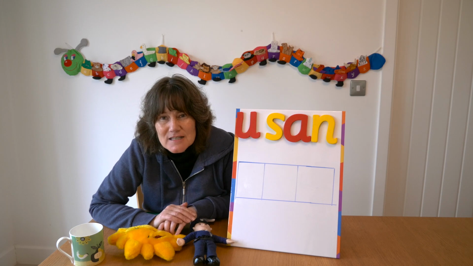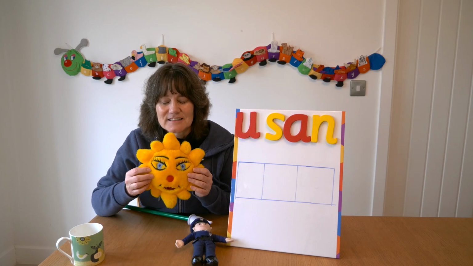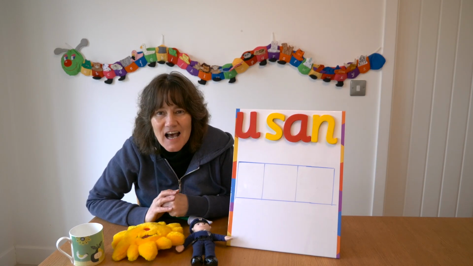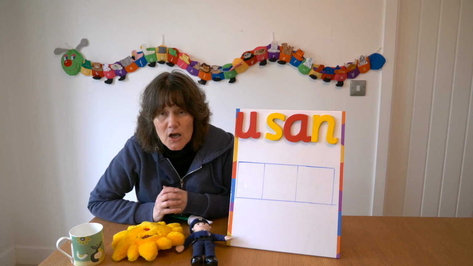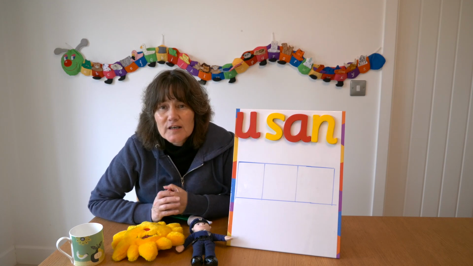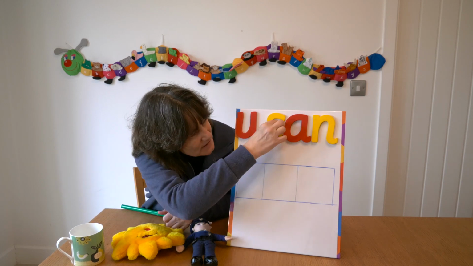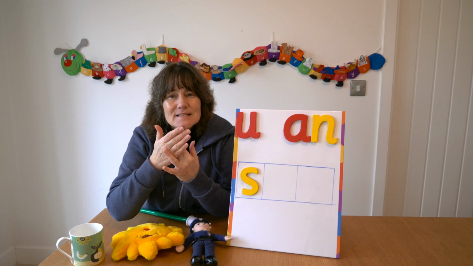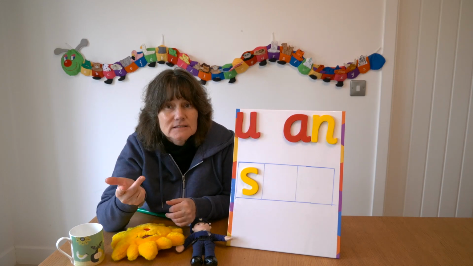Let's sound out some words and see if we can write them. So our first word is sun. What's the first sound in sun? You may want to have a go at writing it at home, or you may want to find a magnetic letter. The first sound is S. So I'm going to find my S, I'm going to put it here. What's the middle sound? S, u, n.